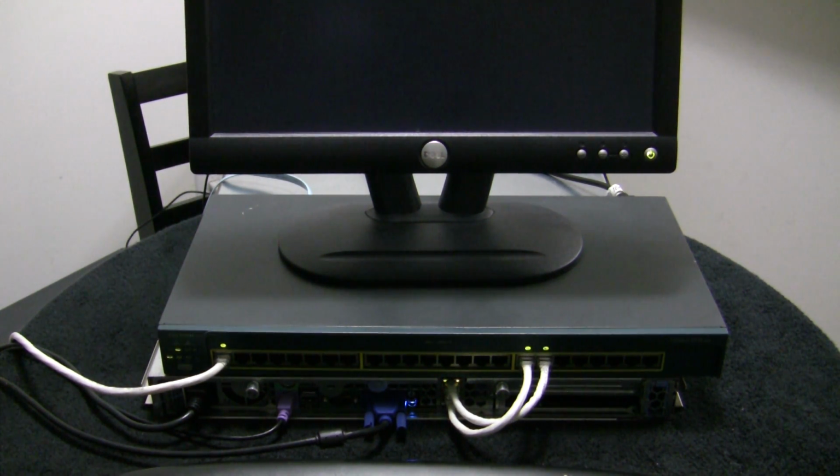What I set up here is a demonstration of how you can use link aggregation between a Ubuntu server, in this case a Ubuntu 10.04 LTS server. This is running off a Dell PowerEdge 750, which are basically all the servers that I use.